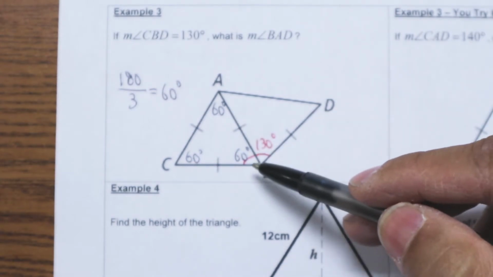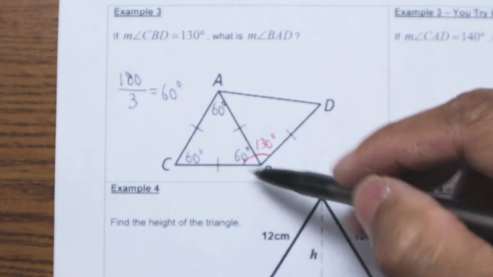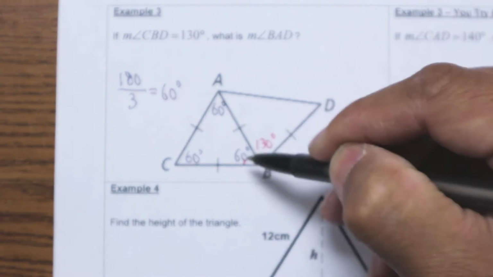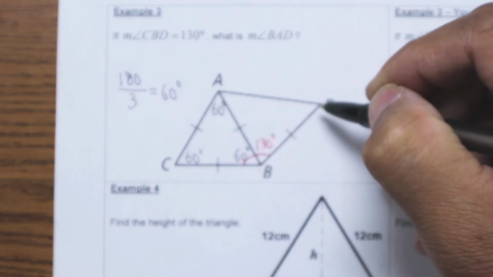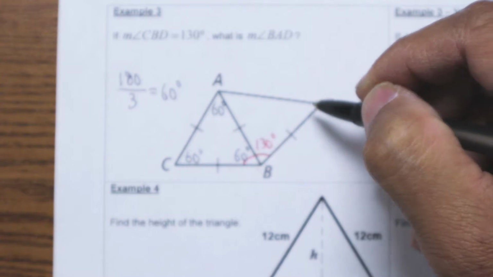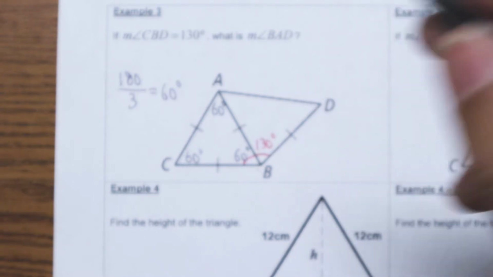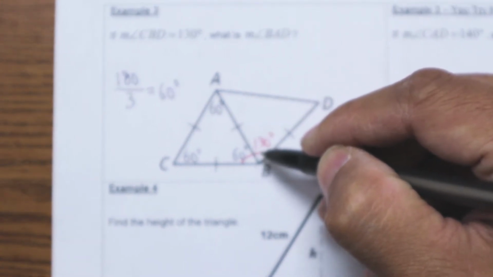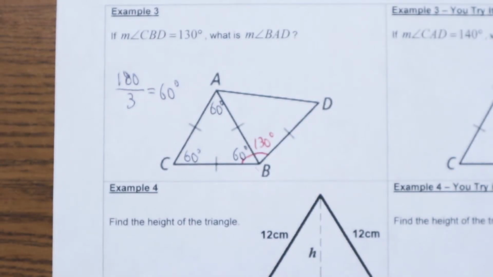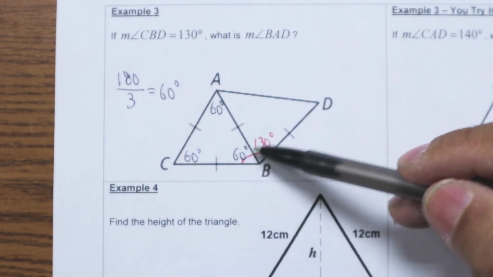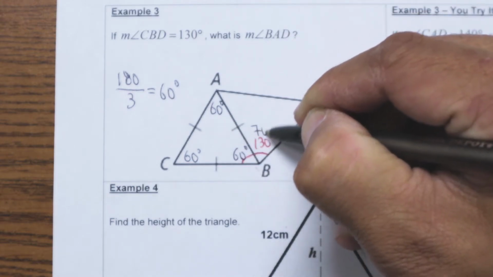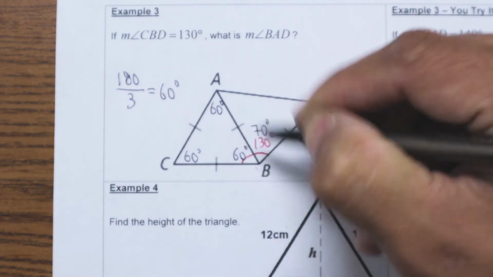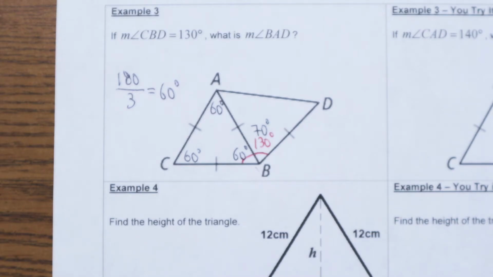Now let's go back to this large angle CBD right here. If the whole thing is 130 and this is 60, to find the remaining part, we're going to use the angle addition postulate from the previous chapter. Since you know that this is 130 degrees, and you know that this is 60 degrees, you do 130 minus 60, and you'll get 70 degrees for this particular angle ABD, okay?